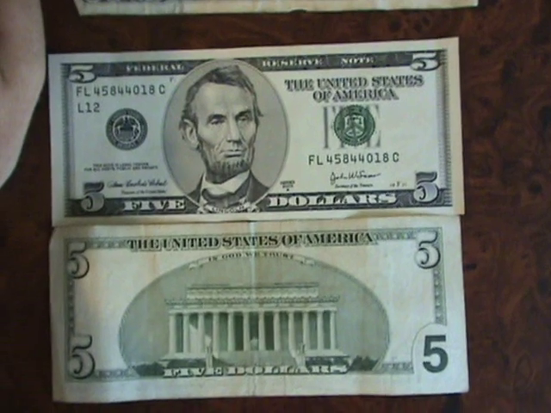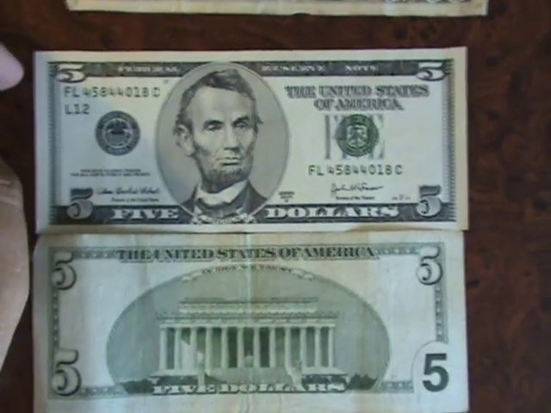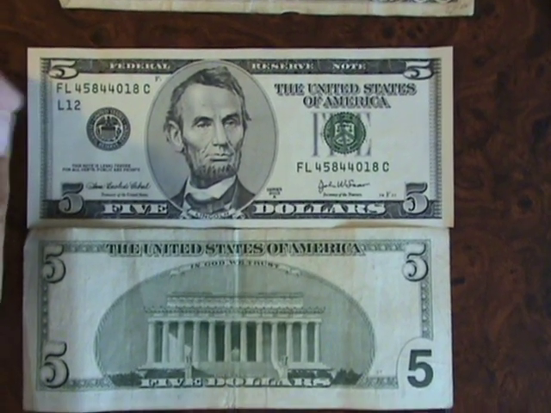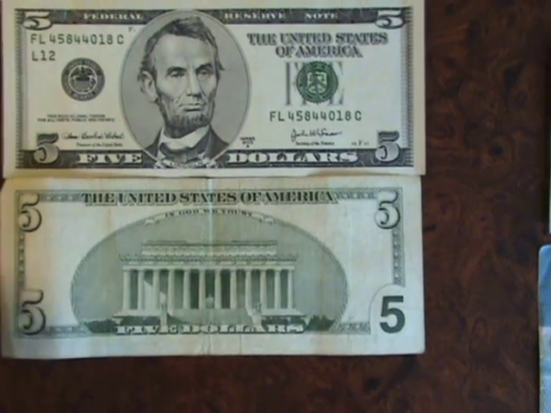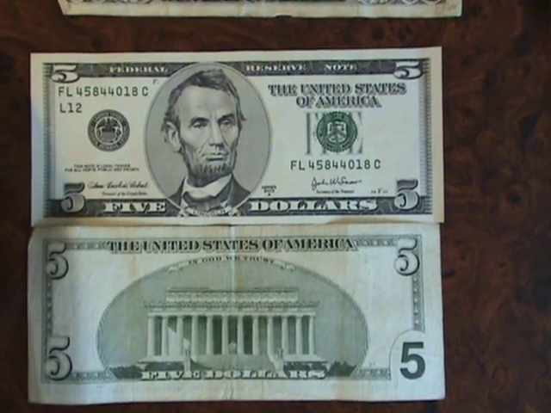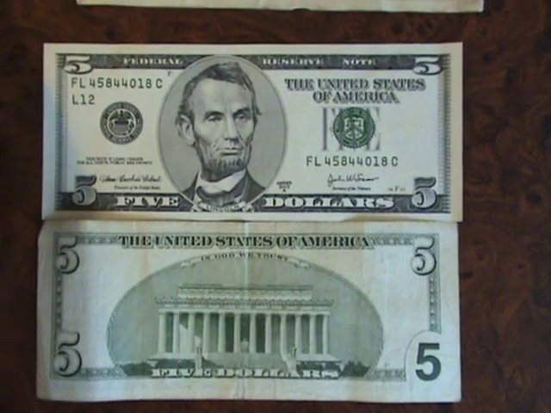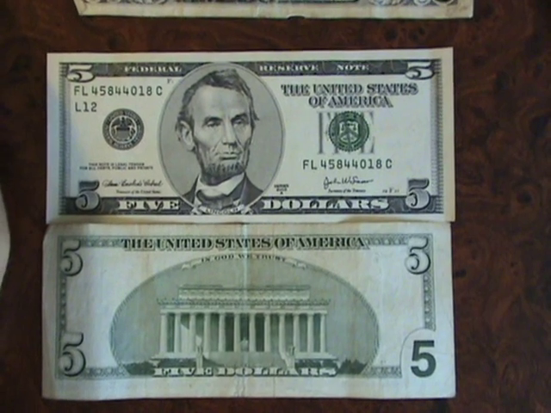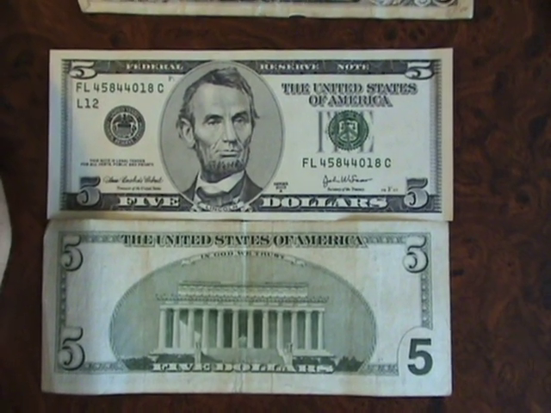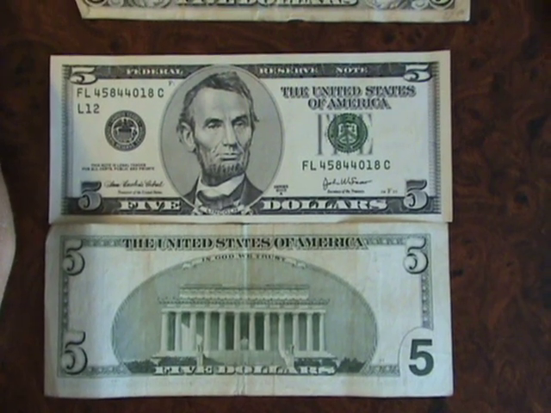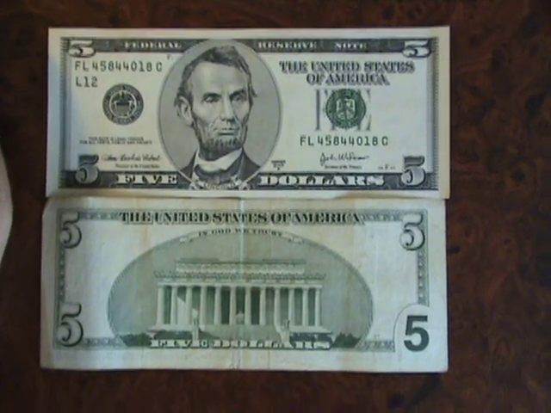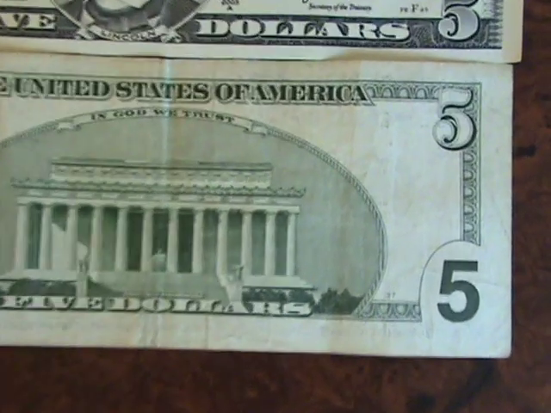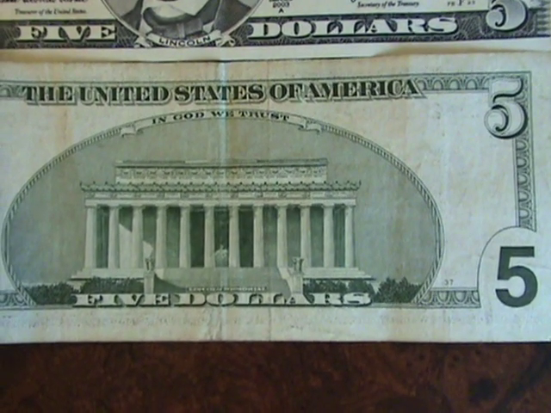Okay, then American money went to this style. They got rid of a lot of the colorful stuff and just put the 5 in much bigger. They made the faces bigger. This is Abraham Lincoln, of course, who was, I believe, the 16th or 17th president of the United States. I don't have them memorized by numbers, but he was the president during the Civil War, and he was the first president to be assassinated. We also have the Lincoln Memorial on the back.